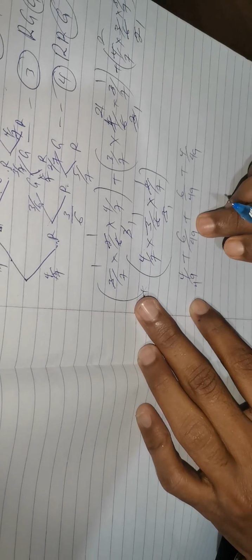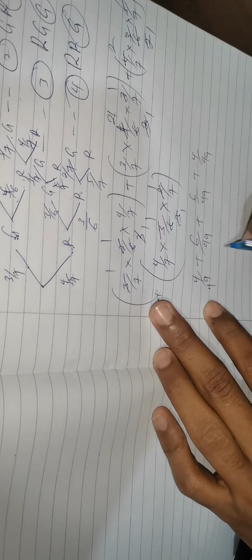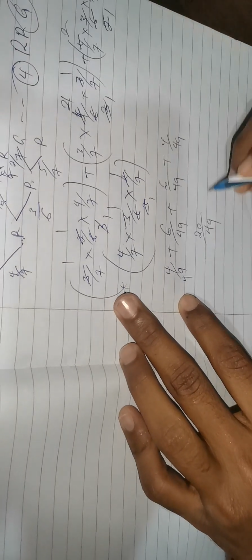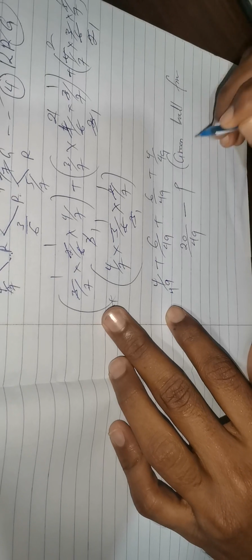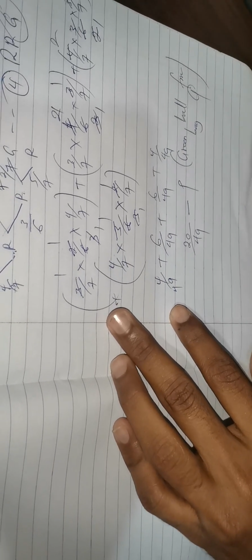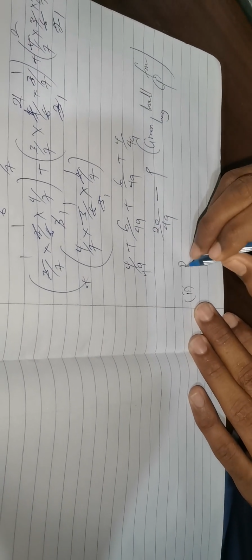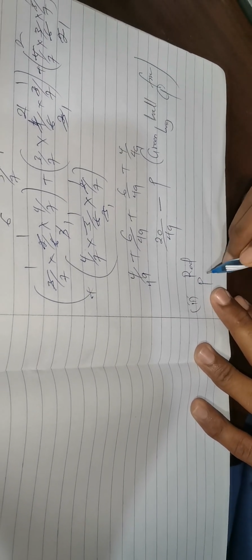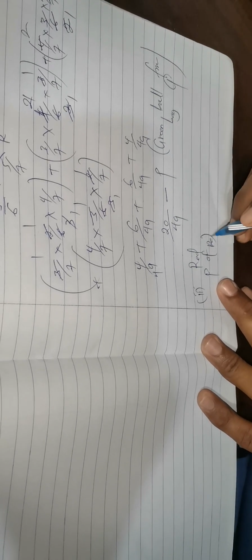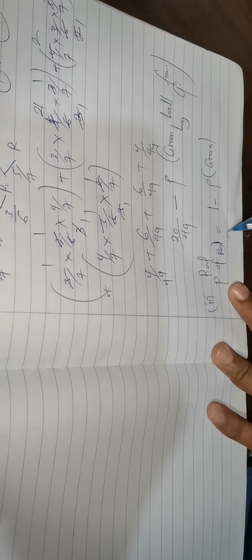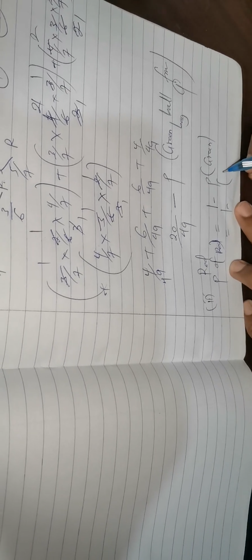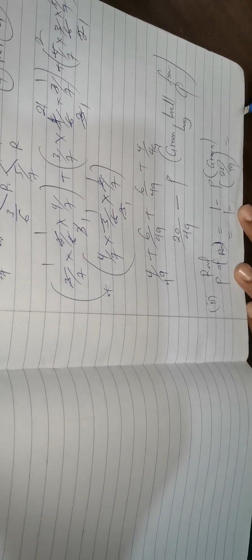Now 4 plus 6 is 10, plus 6 is 16, plus 4 is 20 out of 49. That is the probability of picking a green ball from bag Q. Now let's look, this was Roman 1 of the question. Roman 2 of the question, we're having a red. Now we just say probability of red is equal to 1 minus probability of green. That is 1 minus 20 over 49. Now we're going to get 29 out of 49.